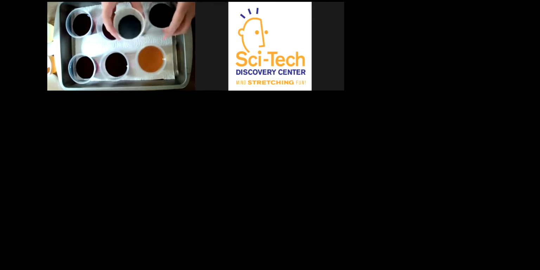Okay, so when I mix baking soda in the red cabbage dye, I actually get a blue or a blue-green. Can you see that? So it went from being purple to being a blue-green.